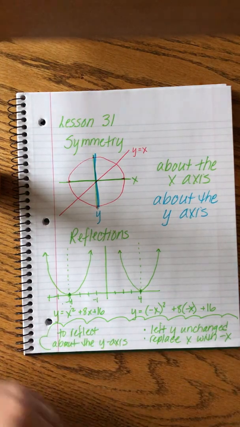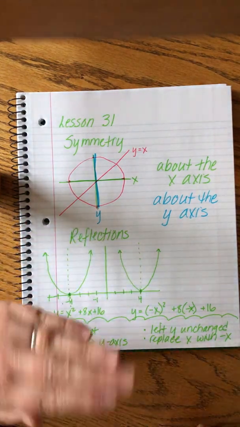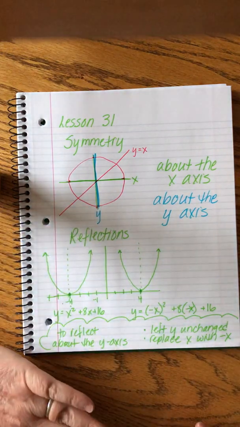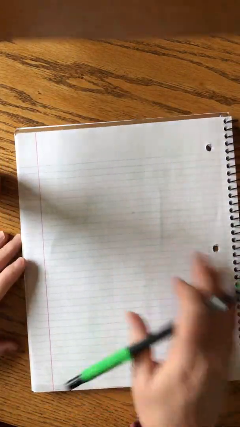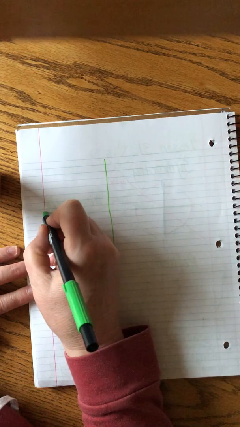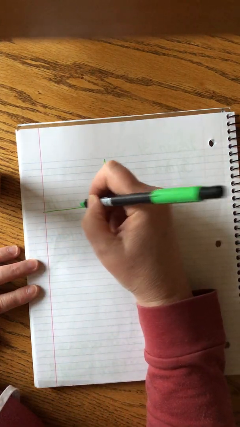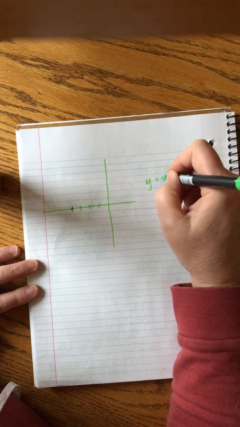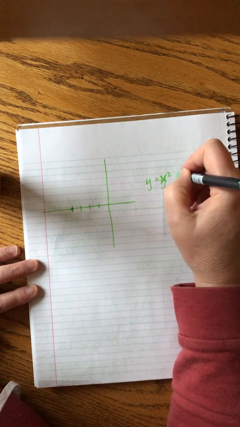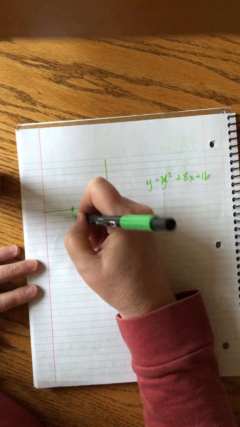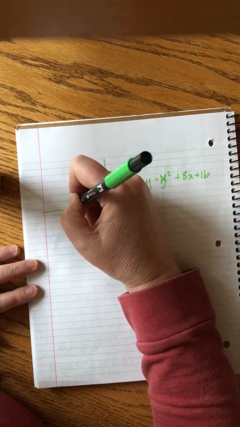Now, what if we want to flip it up or down like so? If we want to reflect it across the x-axis. Let's look at that. So we're going to start with our same parabola that we had in the last one. It is y equals x squared plus 8x plus 16. That's the same as what we had last time. And it started here at -4 and it went up.